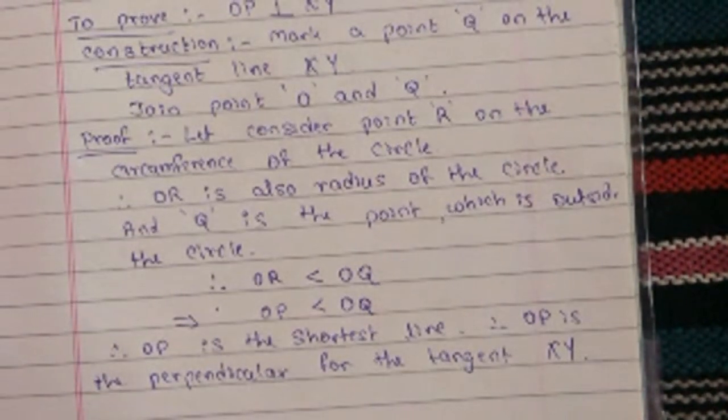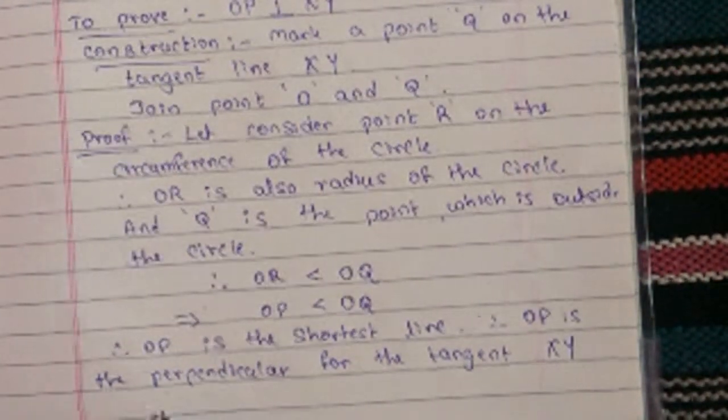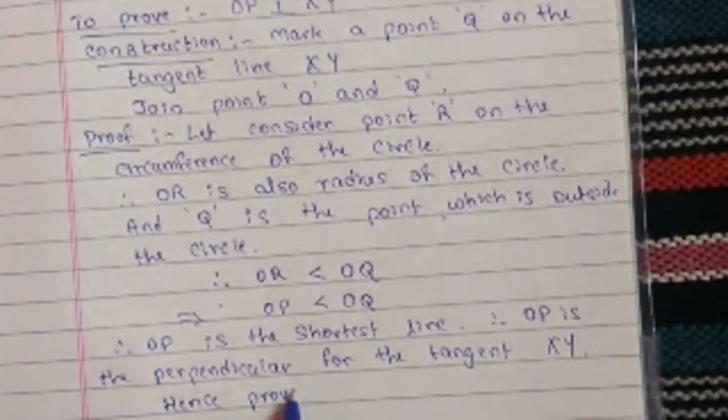Okay, the statement is: the tangent at any point of a circle is perpendicular to the radius through the point of contact. So therefore, hence proved.